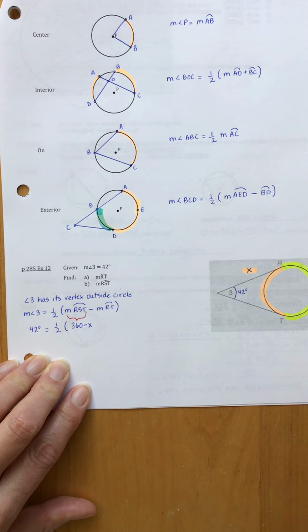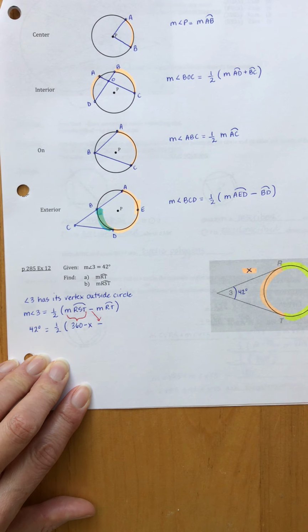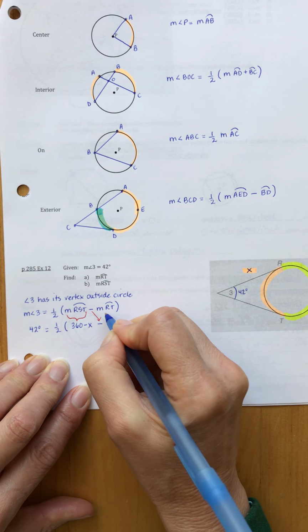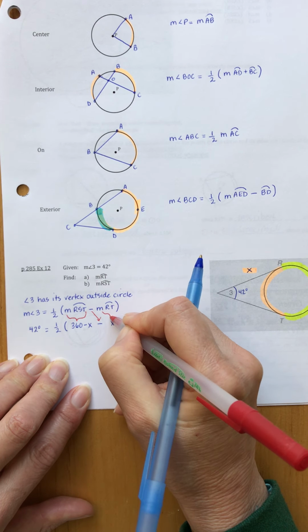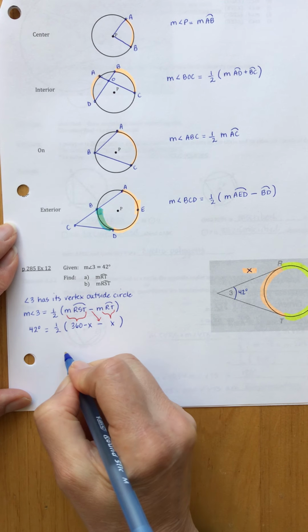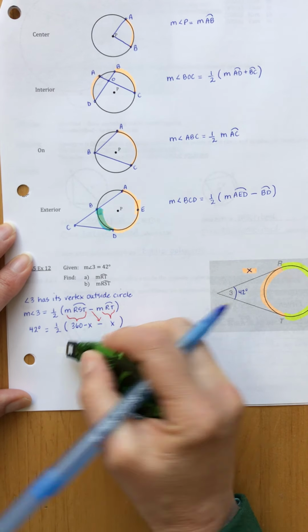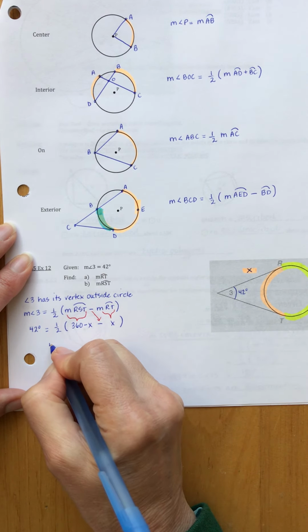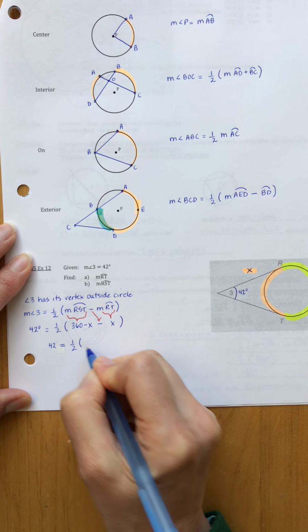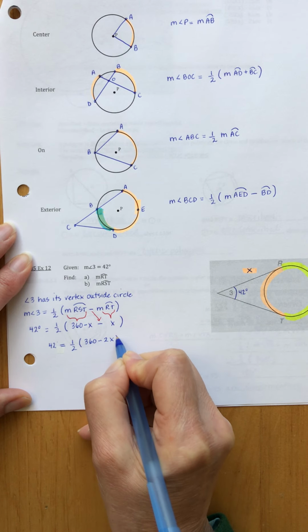And then minus arc RT, which is X. So what do we have? 42 equals 1/2 times the quantity 360 minus 2X.